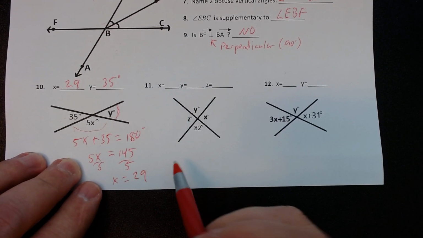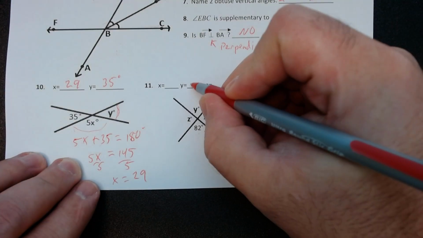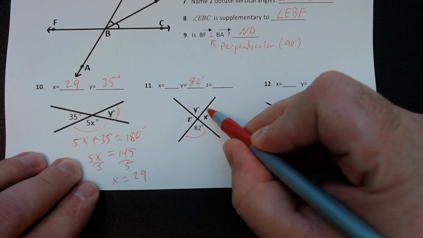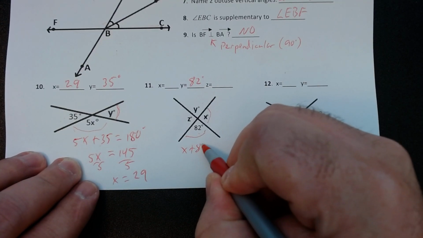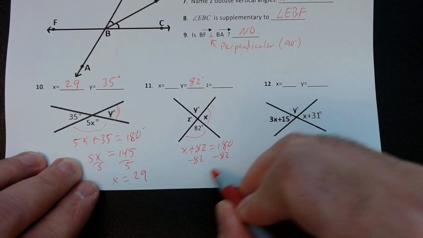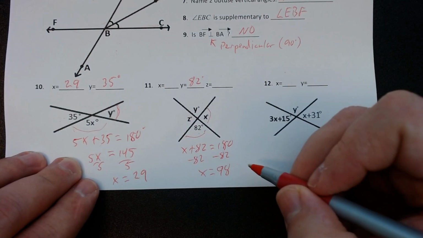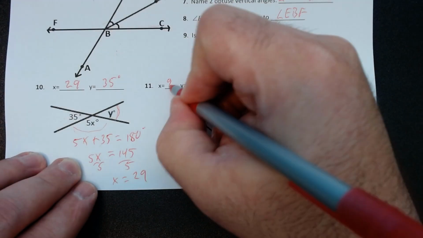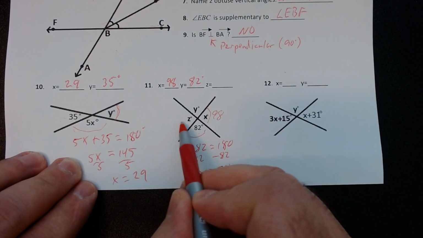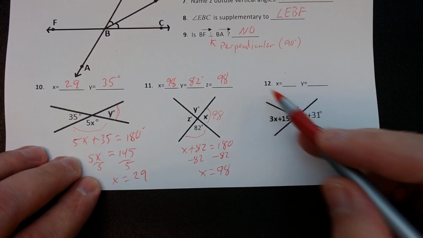So over here on number 11, 82 is vertical angles with y going across the vertex right there. So that's the easy one. You don't have to do any work, just recognize it. And then once again, these two angles are supplementary. So x and 82 has to make 180. Subtract 82 from both sides. x equals 98. Right? So x is 98. And then if you know that this side is 98, vertical angles tells you that z is also going to be 98. Number 12.